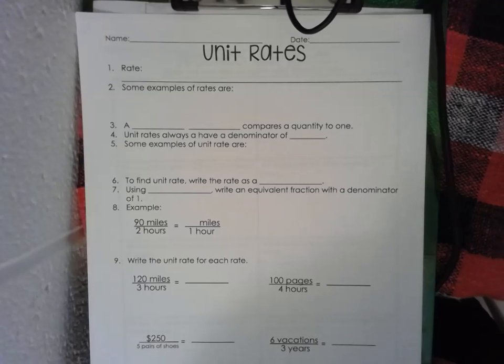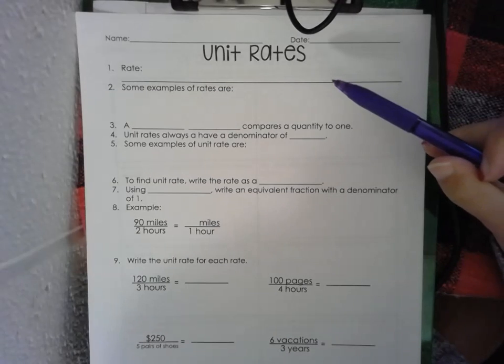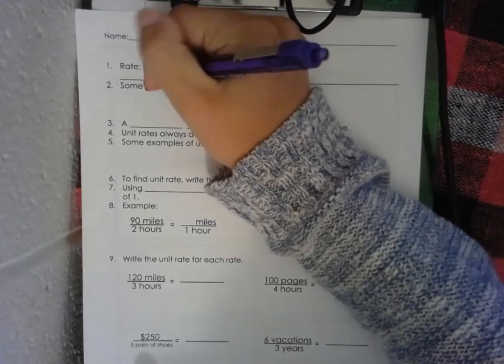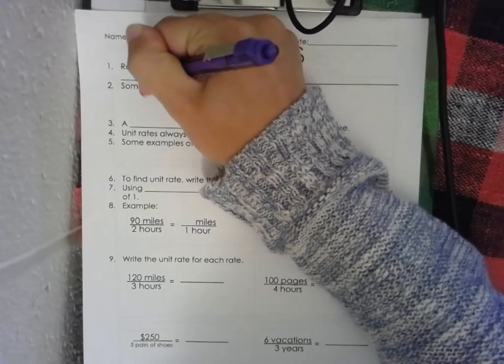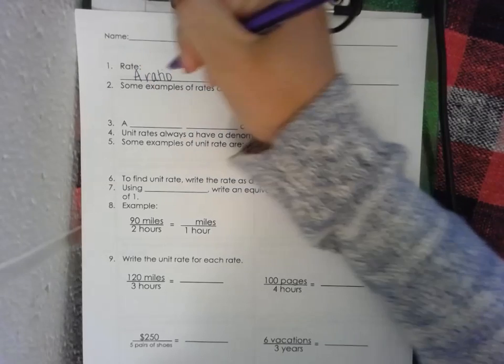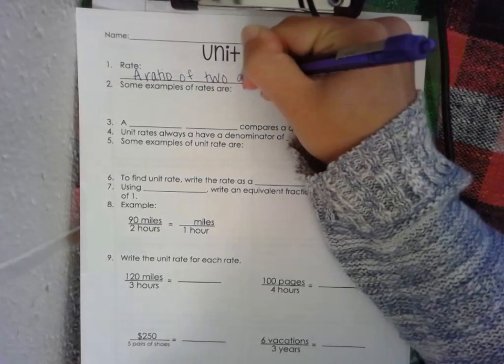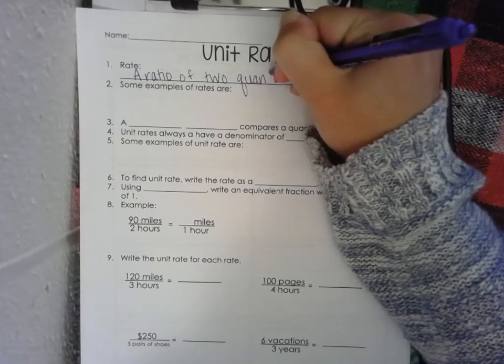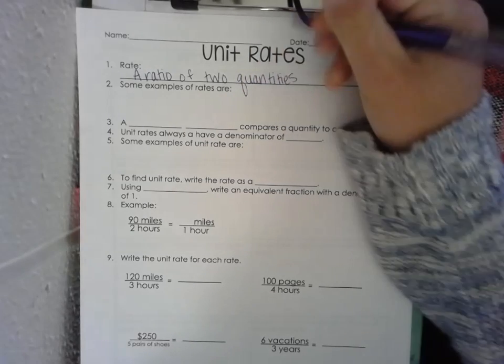Alright, today we're going to learn about unit rates. So the first thing we need to do is to define a rate and what a rate is. So a rate is a ratio of two quantities using different units.